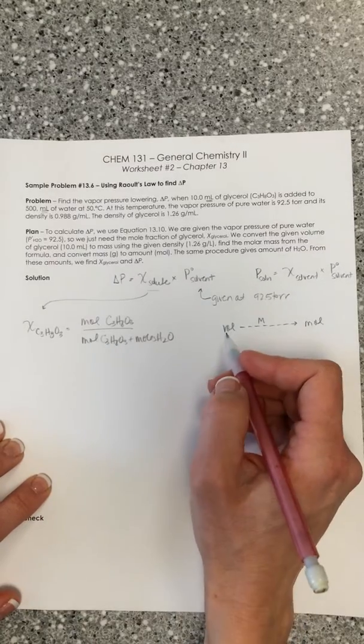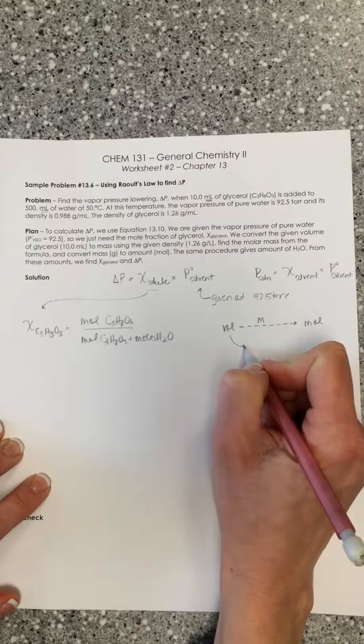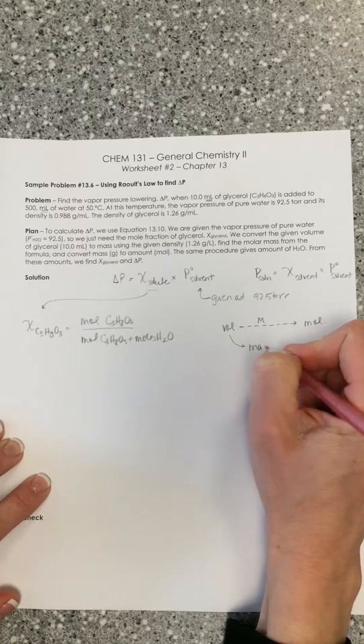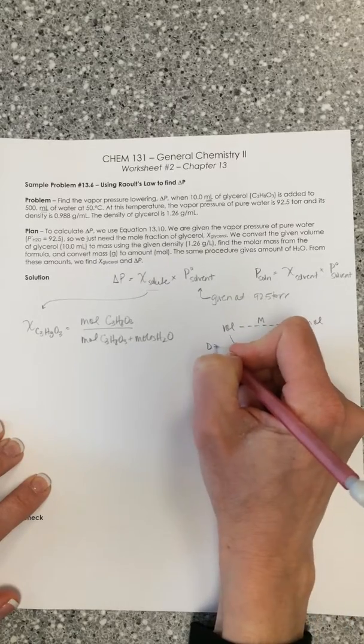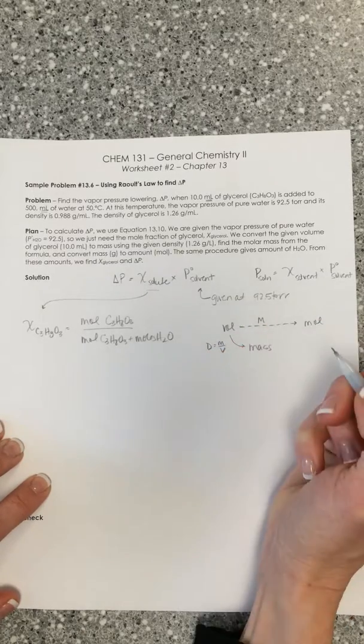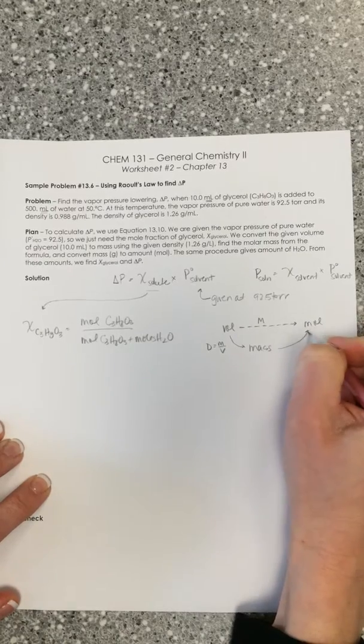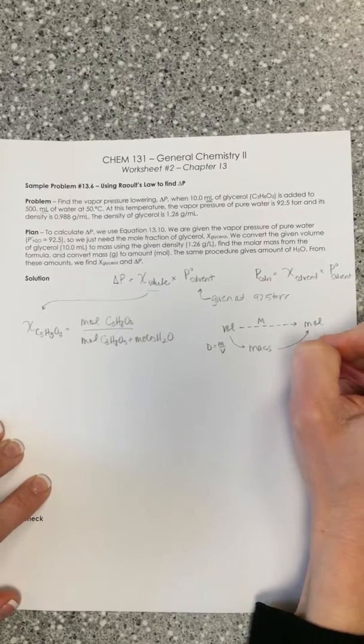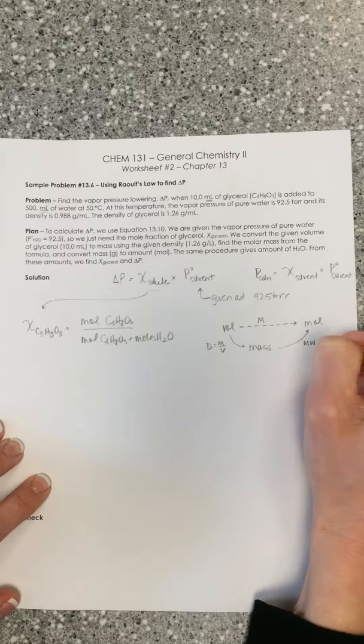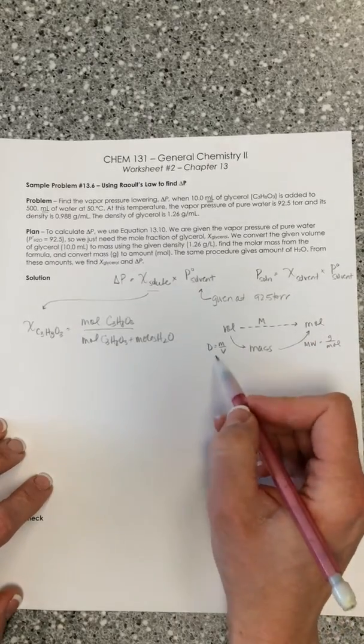We are, however, given a density. Density allows us to relate volume to mass, right? Density equals mass over volume. And then we can go between mass and moles using molecular weight, because molecular weight is grams per mole. So I call these walk-betweens.